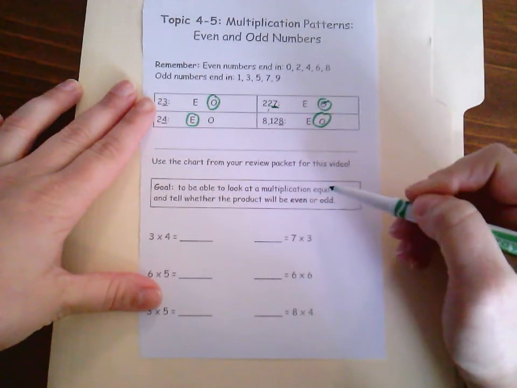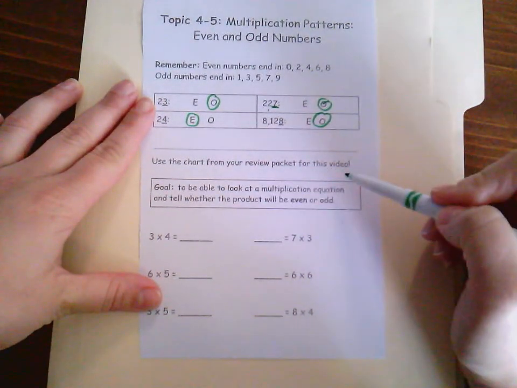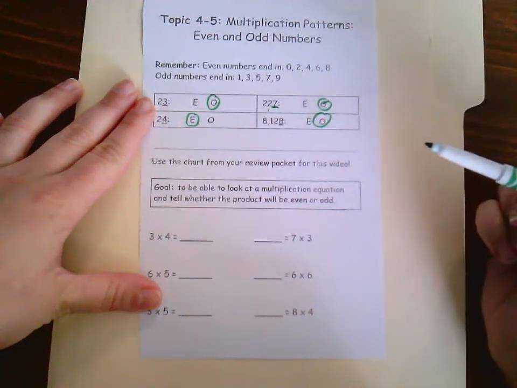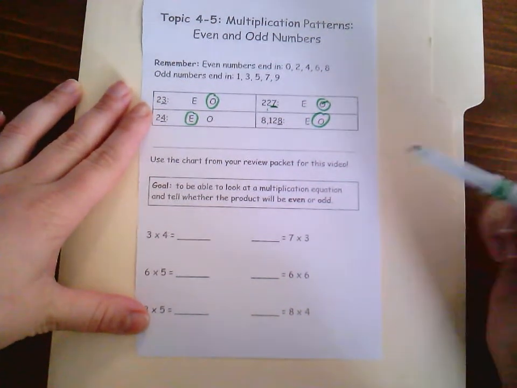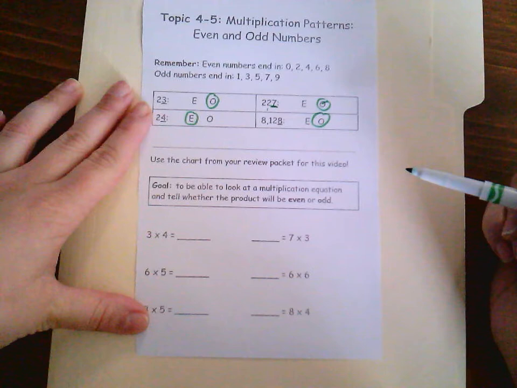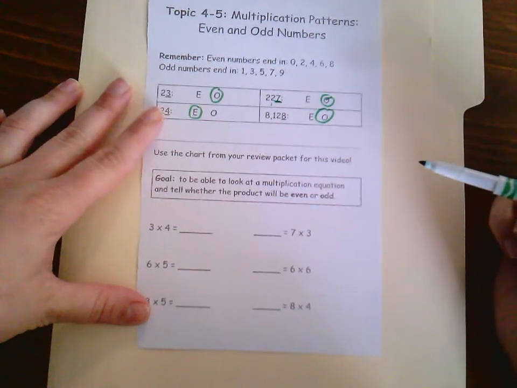Okay, you may need to use your chart from your review packet for this video. We have a multiplication chart in there. If you don't have it, you have other multiplication charts available. If you need to take a new one, you can.